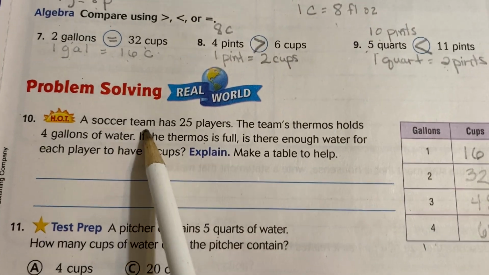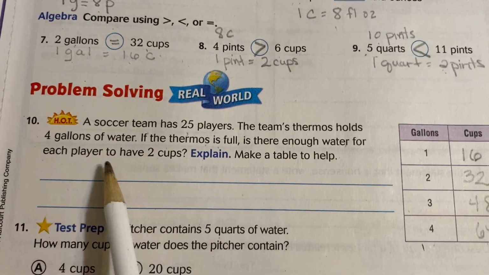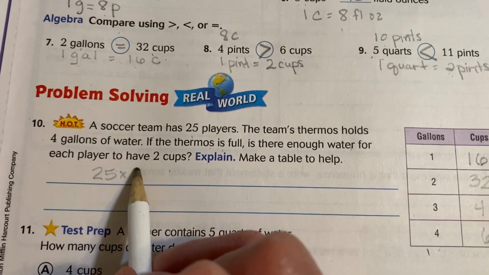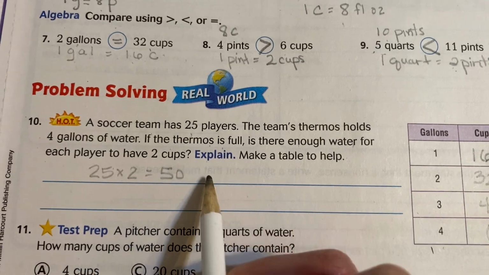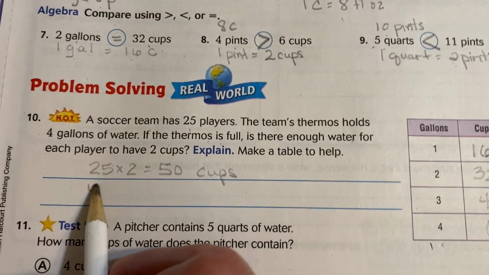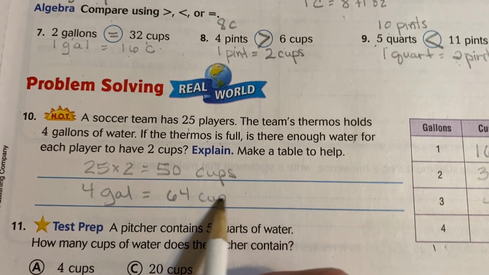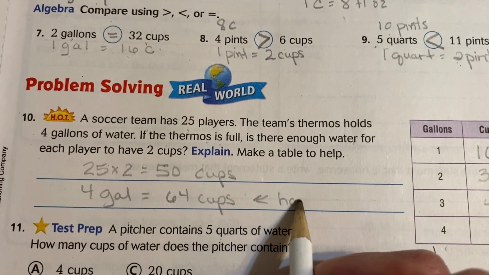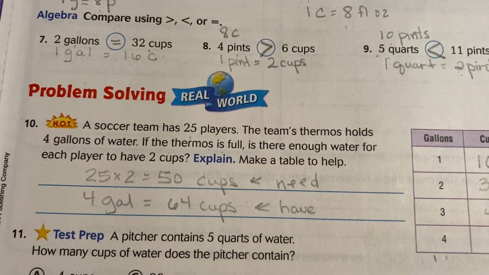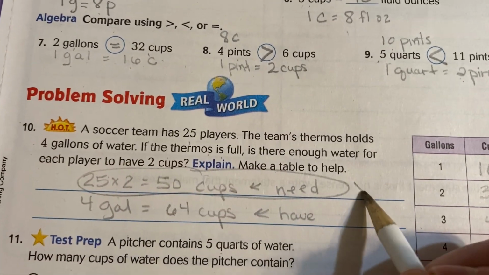Soccer team has 25 players. The thermos is full. Is there enough water for each player to have 2 cups? So 25 times 2 equals 50 cups. That's how many they would need. 4 gallons equals 64 cups. This is what they have. This is what they need. So is there enough water for each player to have 2 cups? Yes.